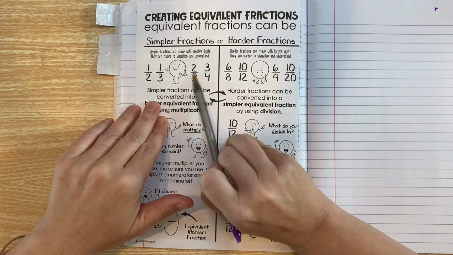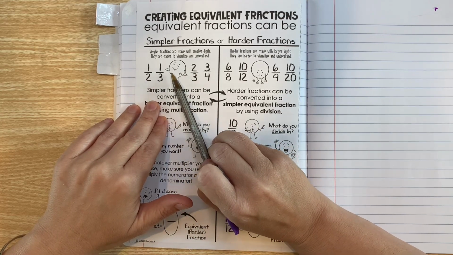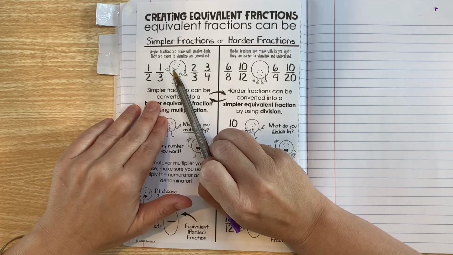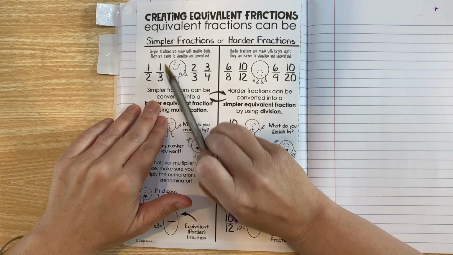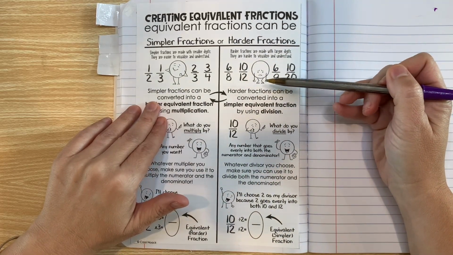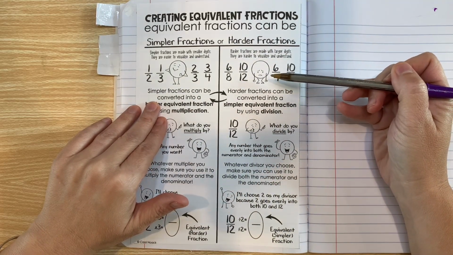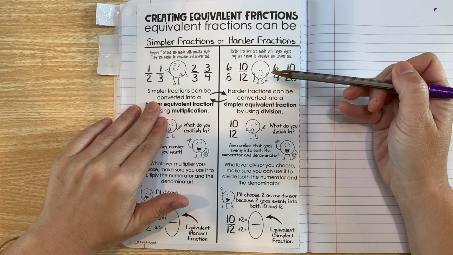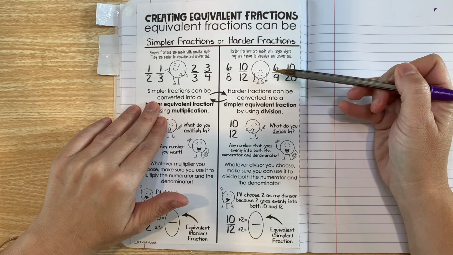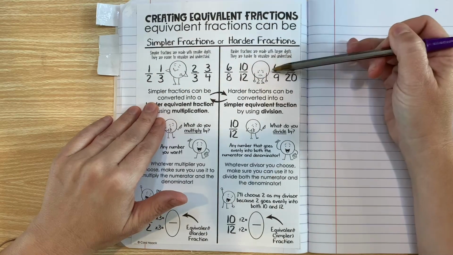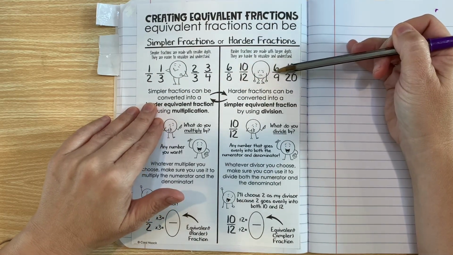They're easier to visualize. If I said, close your eyes and picture 1/2 of a pizza, you could close your eyes and visualize that. It's simple to understand. Some fractions are harder to understand. If I said, close your eyes and think of 50 hundredths of a pizza, that's a little bit harder to visualize. So sometimes you're going to have a simpler fraction, and sometimes you're going to have a harder fraction.